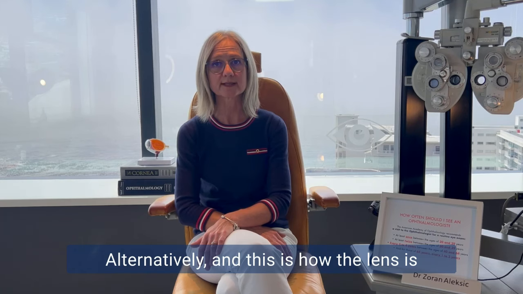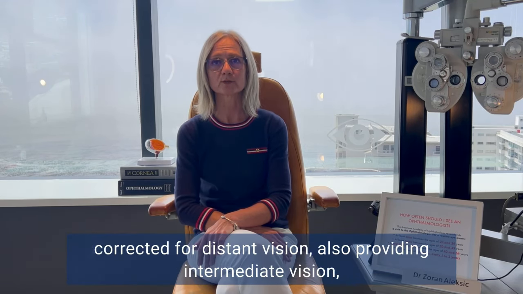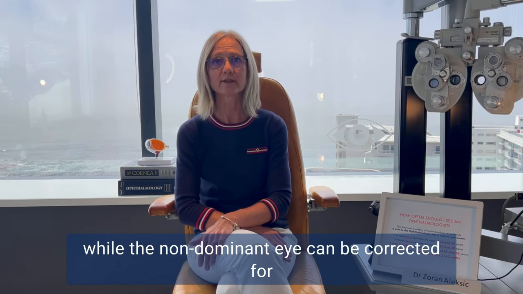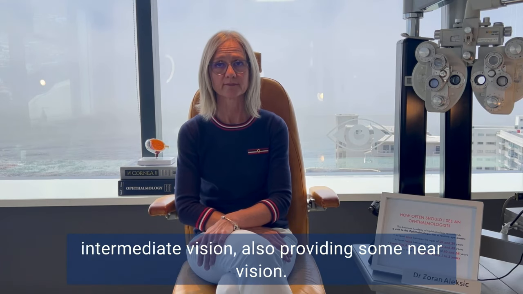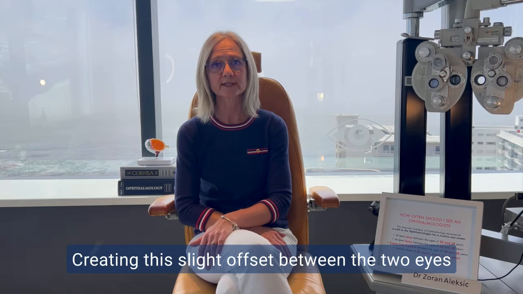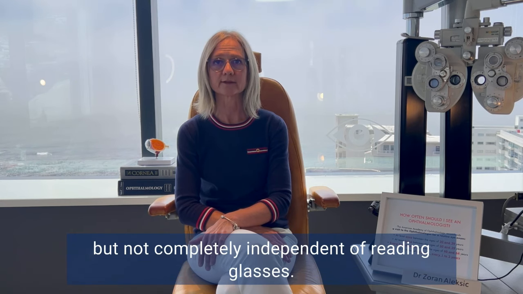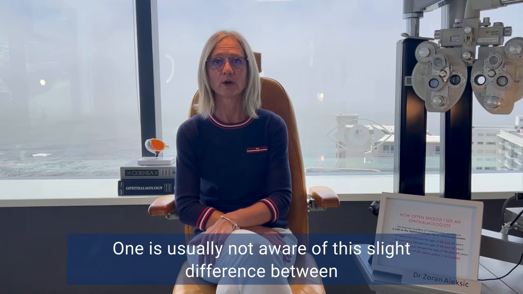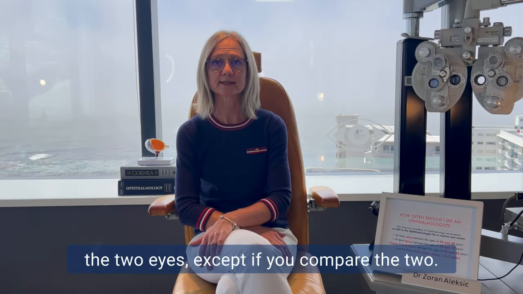Alternatively, and this is how the lens is used most often, the dominant eye can be corrected for distance vision, also providing intermediate vision, while the non-dominant eye can be corrected for intermediate vision, also providing some near vision. Creating this slight offset between the two eyes aims to make one less dependent on glasses, but not completely independent of reading glasses. One is usually not aware of this slight difference between the two eyes, except if you compare the two.